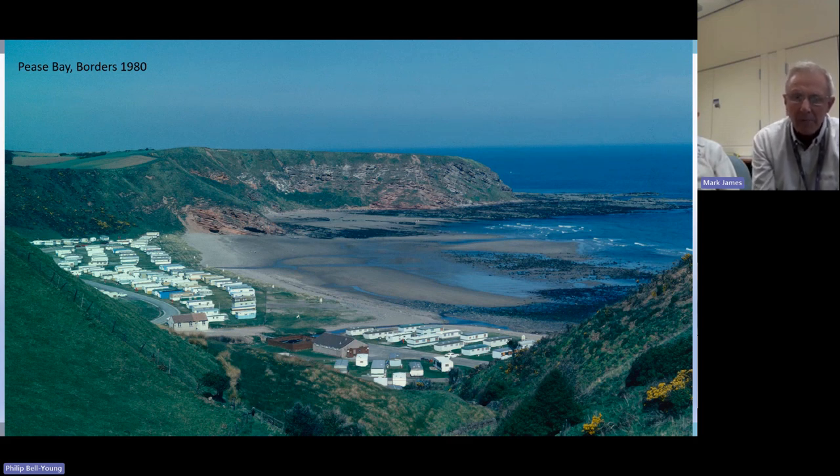So when we were putting individual slides onto the database, we would, against each image, put some notes and descriptors of what was on the particular slide.